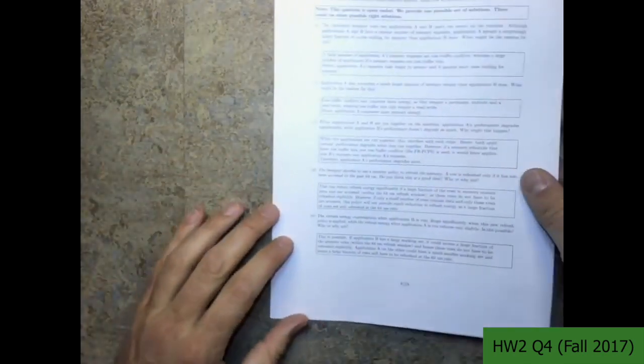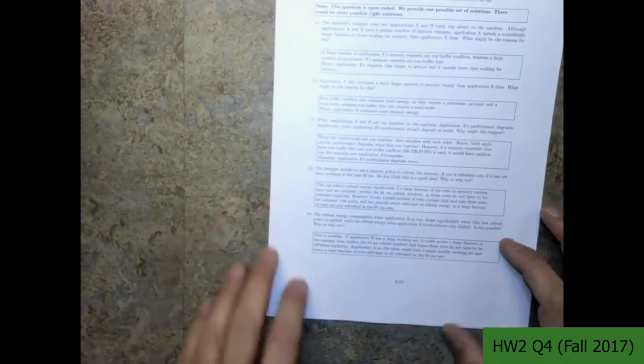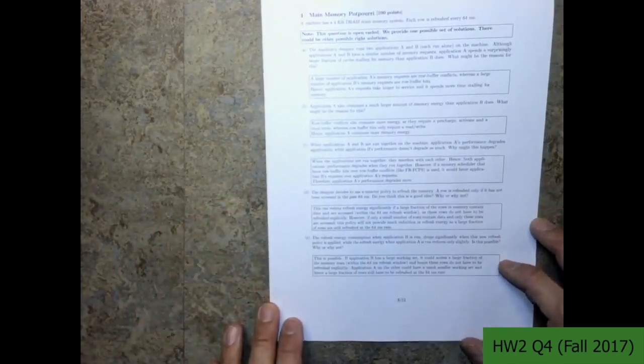The next problem is the Potpourri about main memory. So as it says, a machine has a 4 kilobyte DRAM main memory system. Each row is refreshed every 64 milliseconds. And it's important, when you solve or when you read this solution, to keep in mind this note.